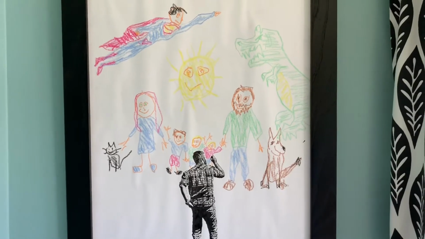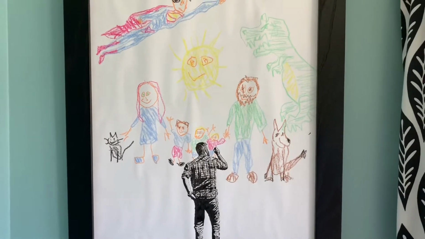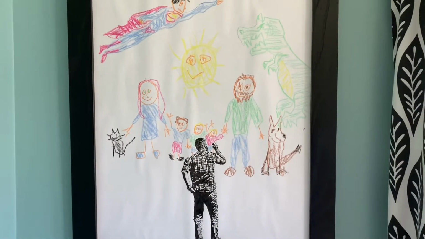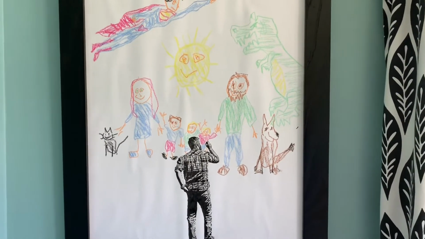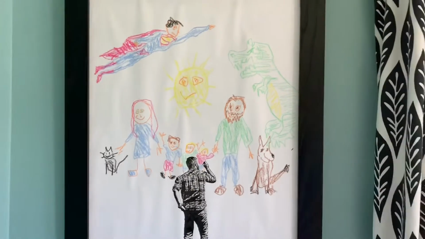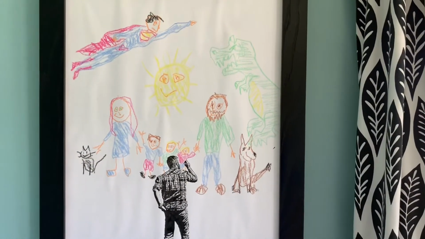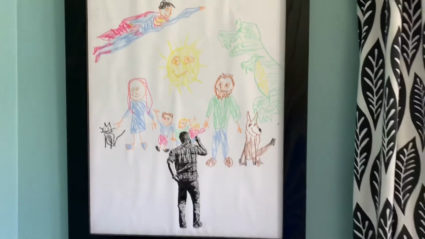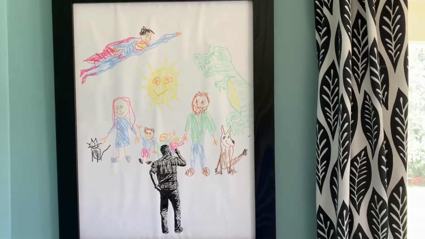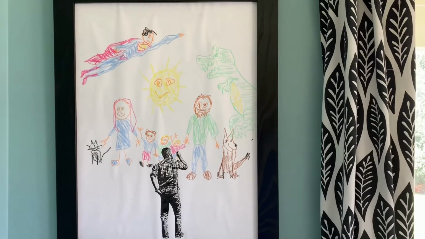The sunshine are the influences of my life. At the time when I did this drawing, my mother had just passed away recently, so I reflected her as being the sunshine. The dinosaurs are the fears and anxieties that we sometimes have to deal with. And of course, the superhero is just what we have to do. We have to be superheroes sometimes. We just got to fight through our own fears and anxieties and focus on all those things that are great and wonderful in our lives.